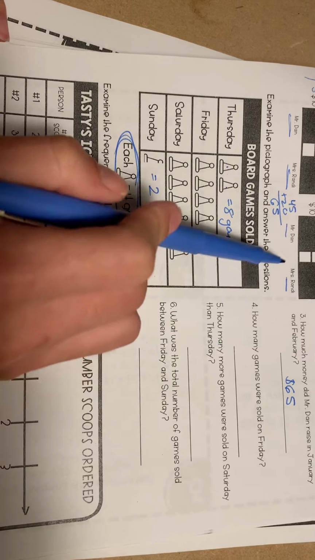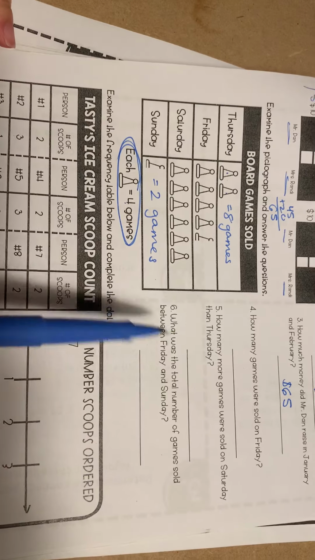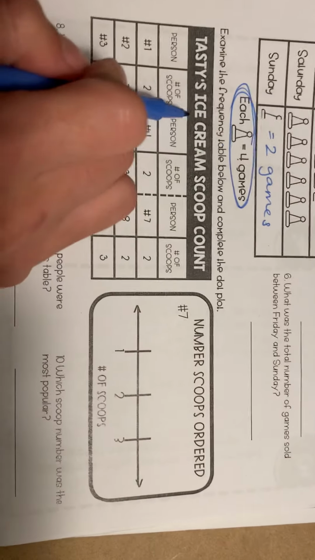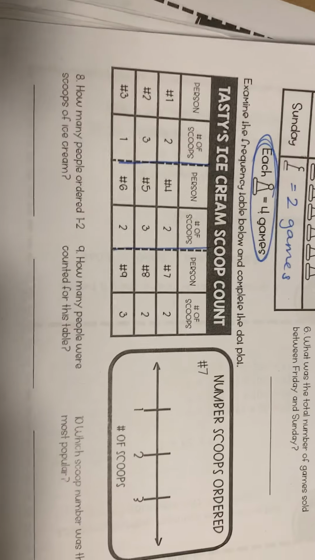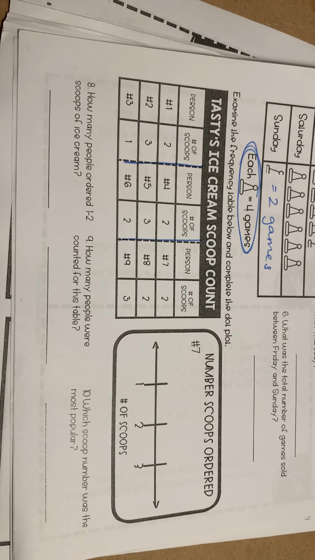Go ahead and use this graph to answer these 3 questions. And then at the bottom, you're going to use these 2 graphs. Remember, these dotted lines are 2 different columns to answer the last 3 questions. And if you have any questions for me, please ask at our Zoom meeting.